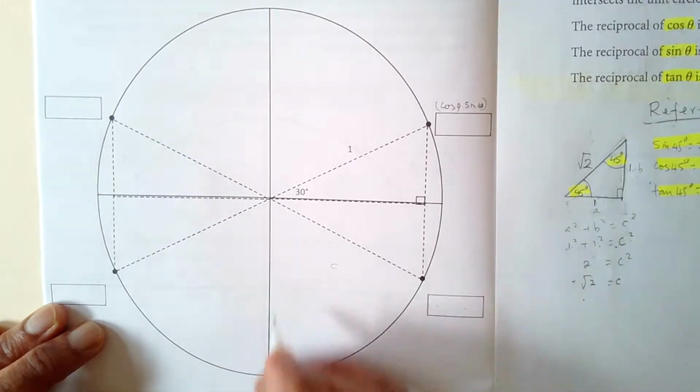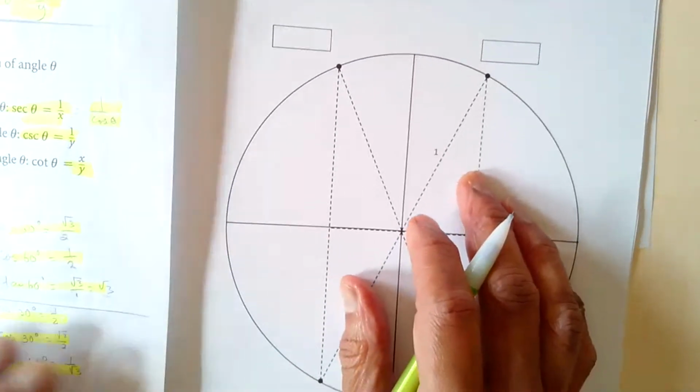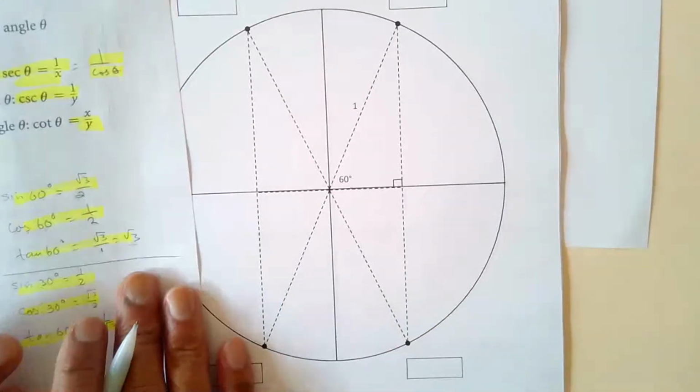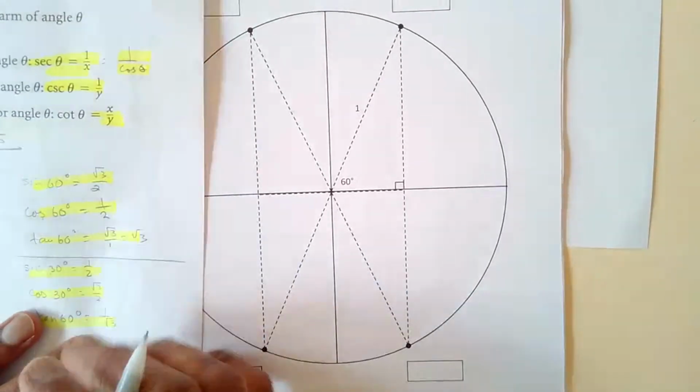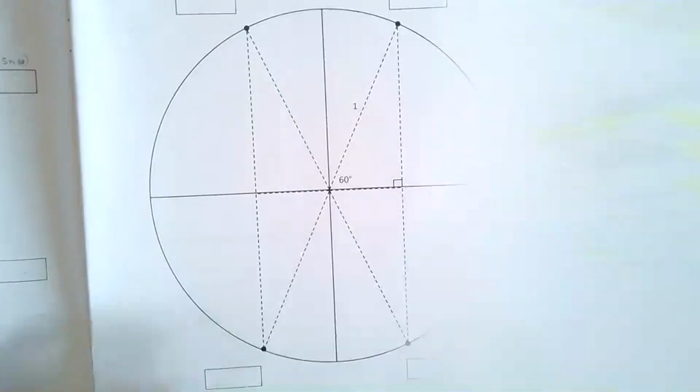And you can read along the coordinate plane. So for 30 degrees, and this is for 60 degrees, you refer to the trig ratio of 60 degrees and complete this chart.